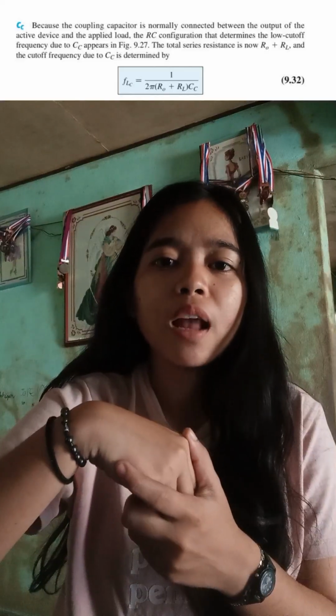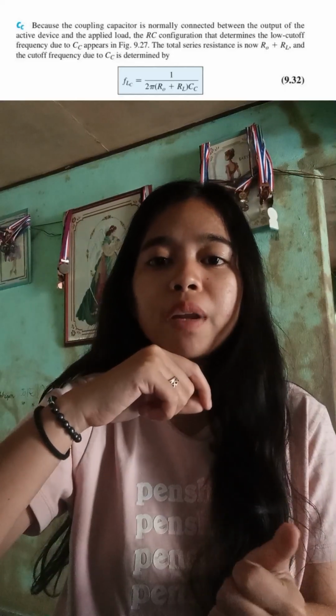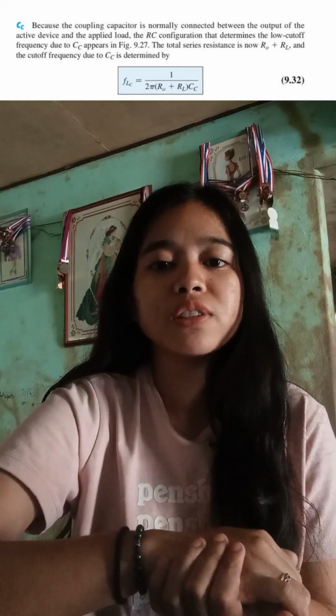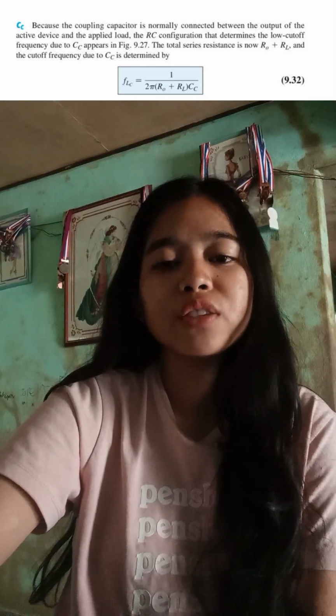So in the first formula, R sub 1 and R sub 2 are in parallel. In this second formula, R sub O and R sub L are in series. It depends on the circuits, but on the output side it is in series. Since R sub O is simply R sub C in parallel with the transistor's internal output resistance, we find our total loop resistance to compute the output cutoff.